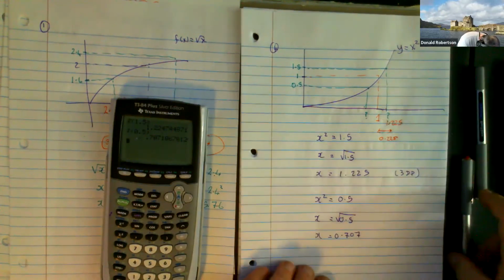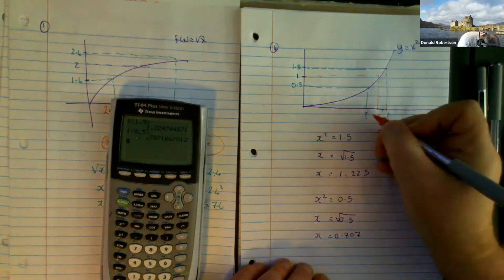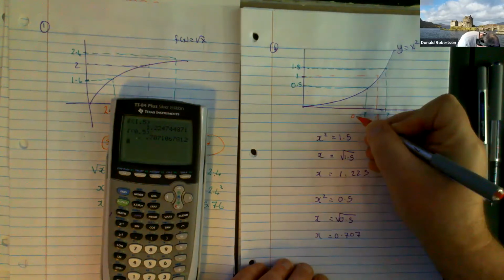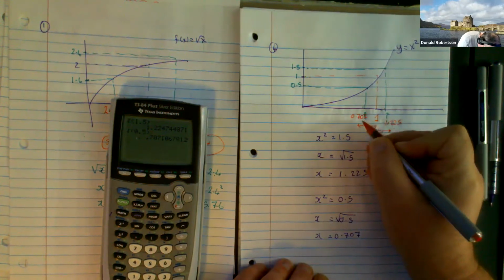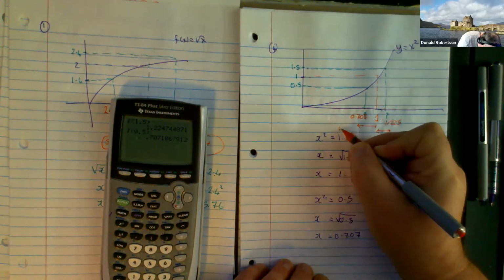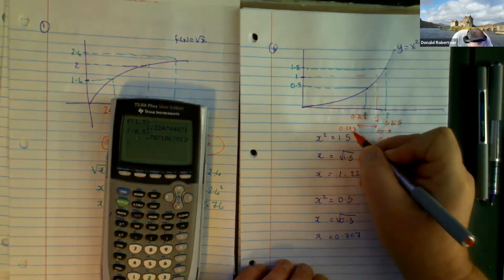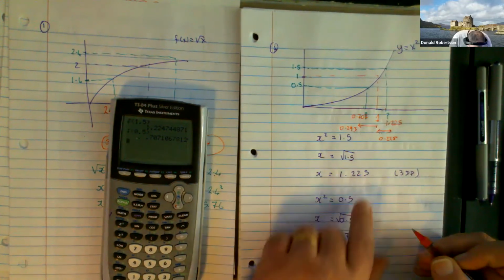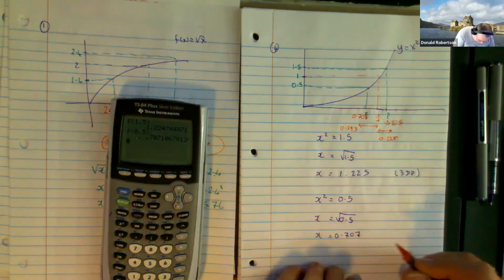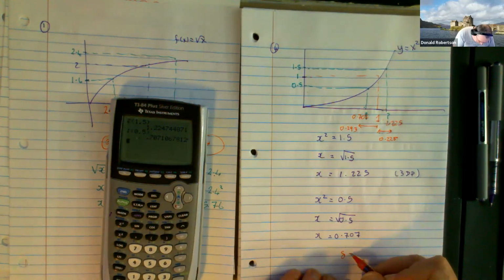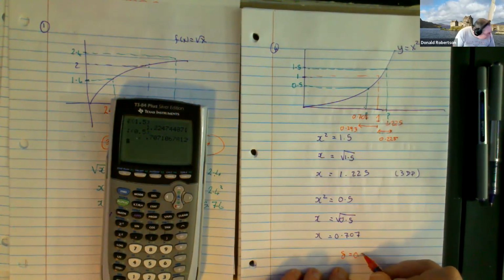So that guy there is 0.707. And the distance between the center and here is 0.293. And I look at that guy, and I look at that guy. This guy is the smallest. So your answer, the only thing you actually need to write down is 0.225.